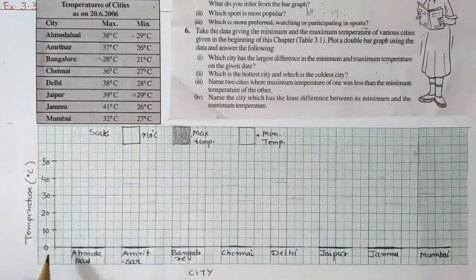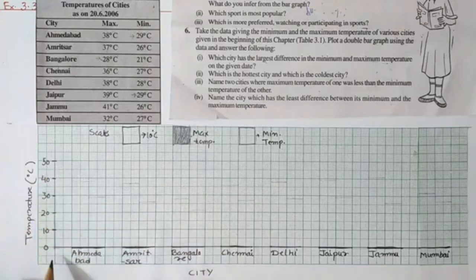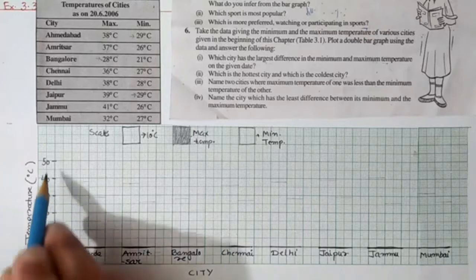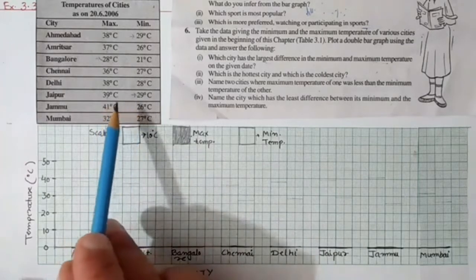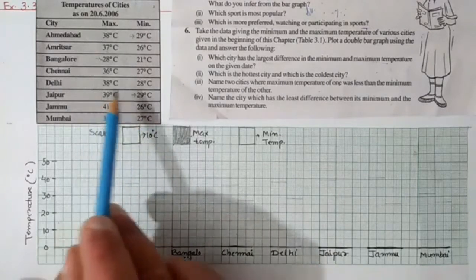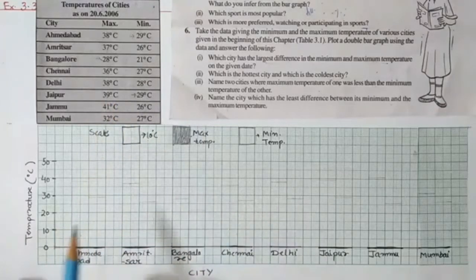This is the vertical line; I have taken temperature here, from 0 to 50. For 1 centimeter I am taking 10 degrees Celsius. You see which is the minimum and which is the maximum temperature in this table.